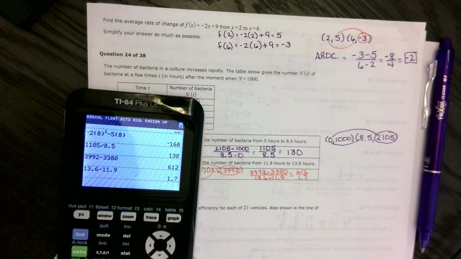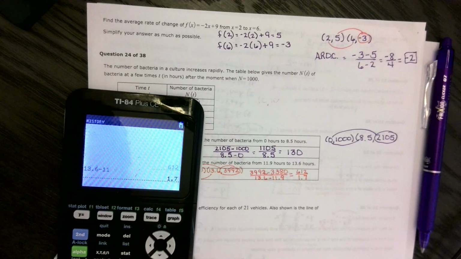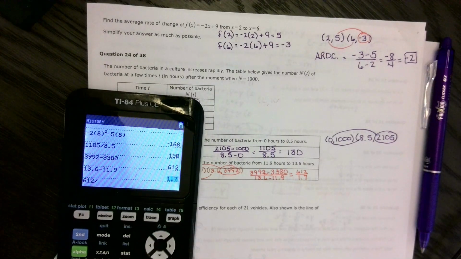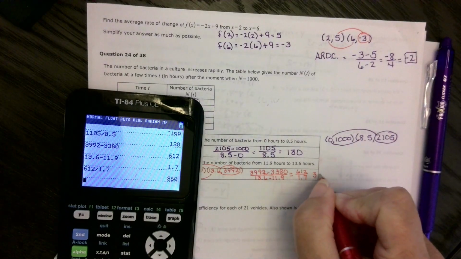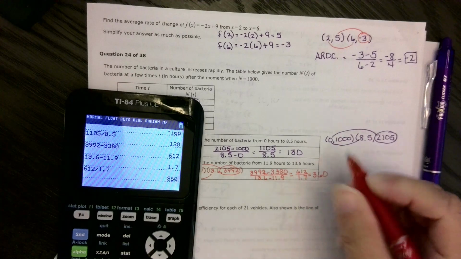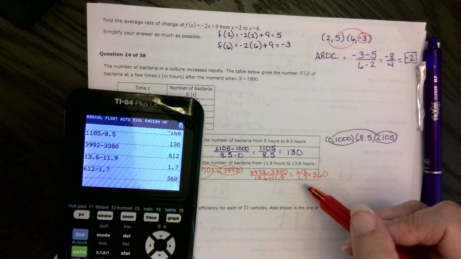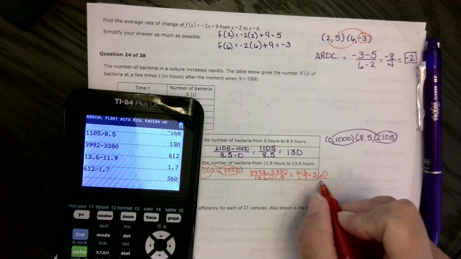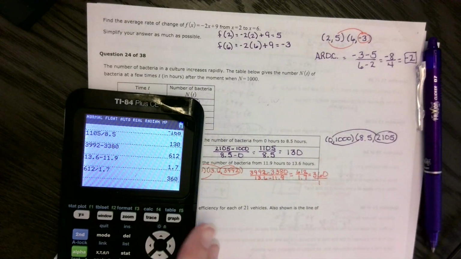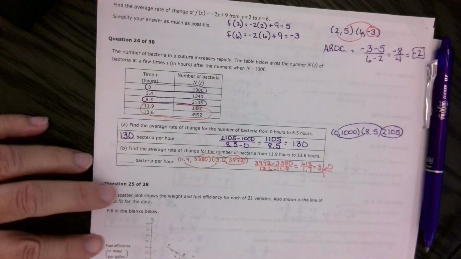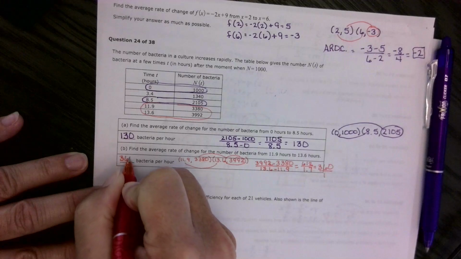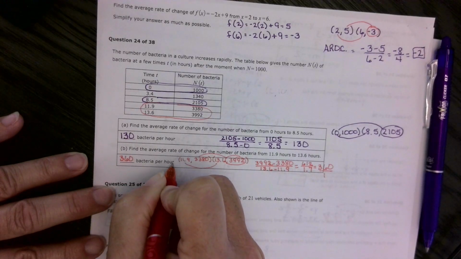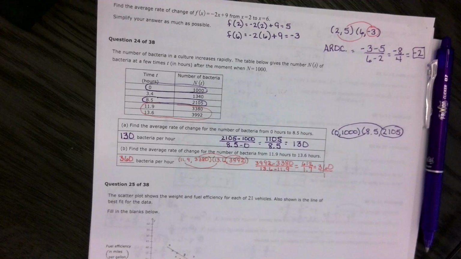Now we're going to do 612 divided by 1.7, and we get 360. Again, this is bacteria over time. So we'd have 360 over 1 when we divided, but we don't need the 1, so it's 360 bacteria per hour.